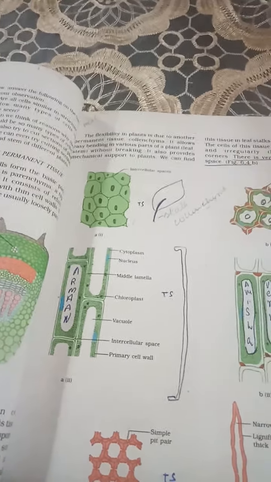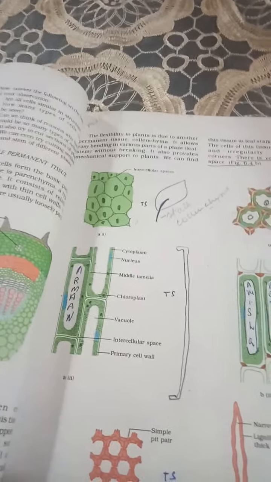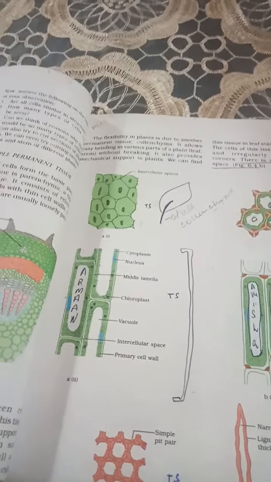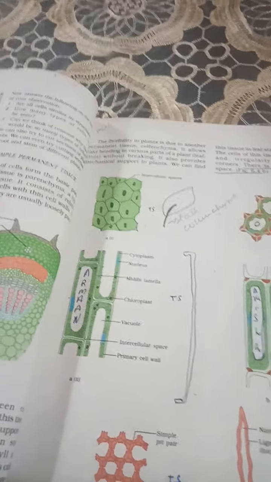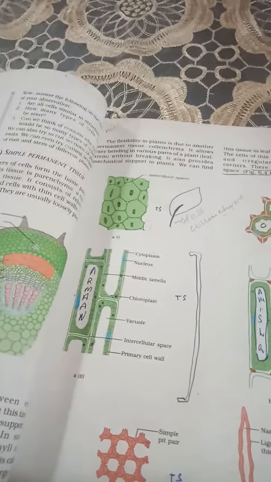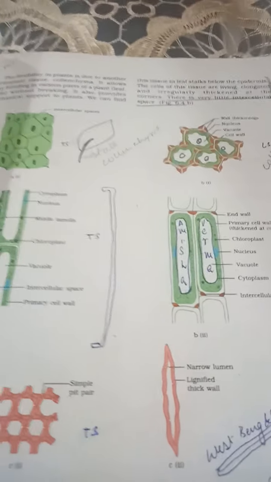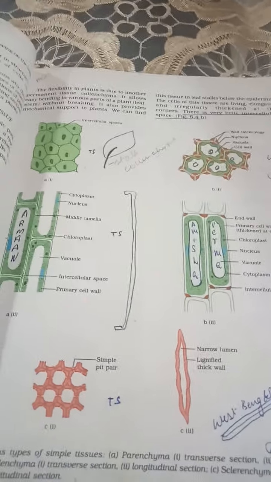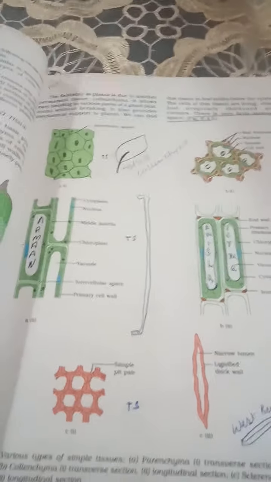So we have 3 types of simple permanent tissues. That is, first is parenchyma. Parenchyma is of 2 types, chlorenchyma and aerenchyma. Chlorenchyma, the word says chloroplast, which helps to carry out photosynthesis. And aerenchyma, having air spaces, helps the plants to float on the water. Then you have collenchyma and then the last is sclerenchyma.